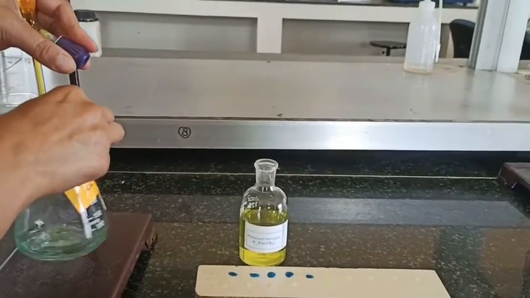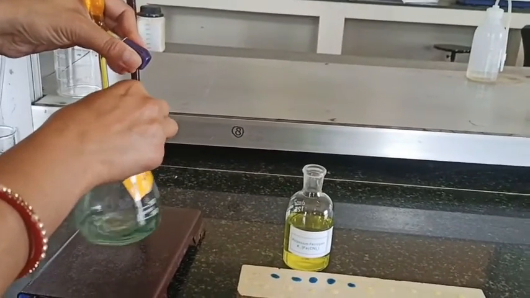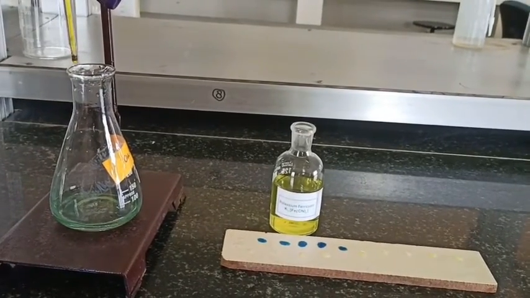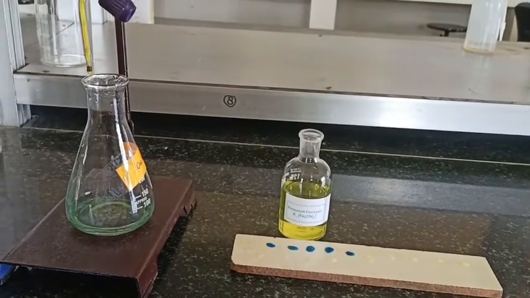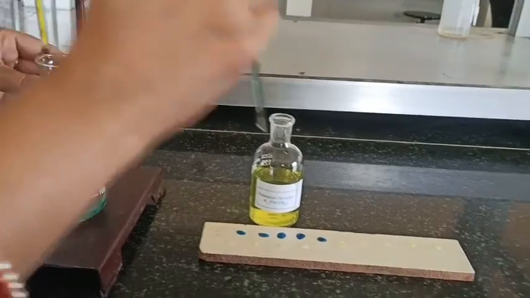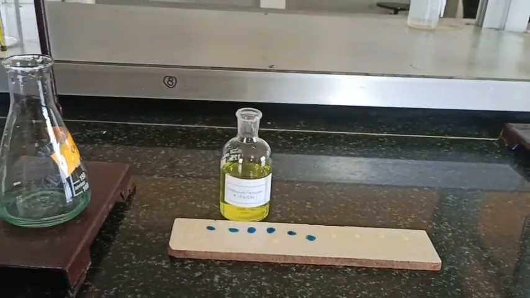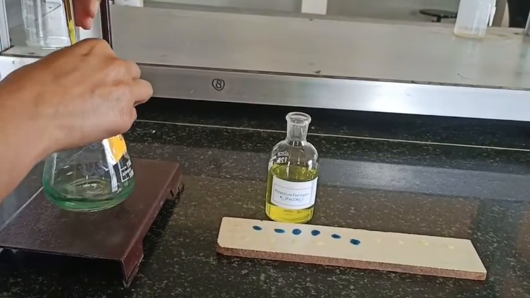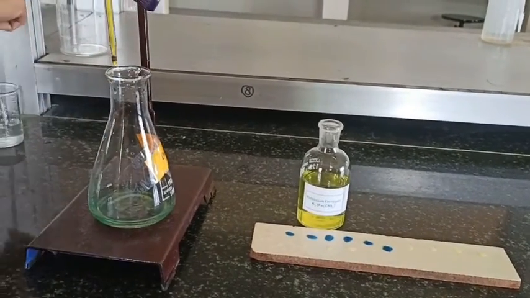The endpoint hasn't been reached yet. And apart from that, you can see the color change of the solution in the conical flask. So again and again use a washed and dried glass rod.